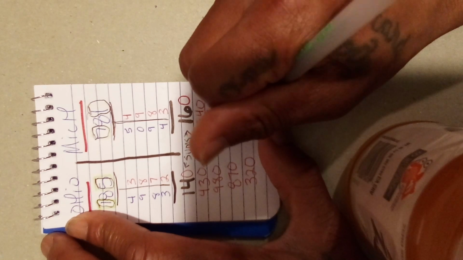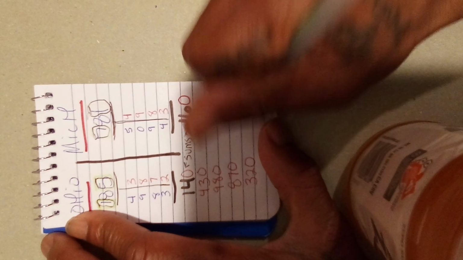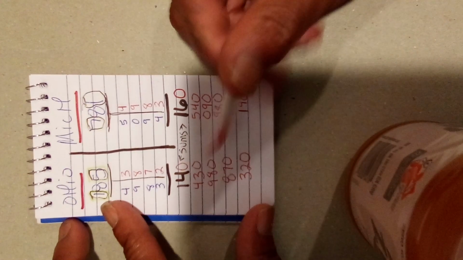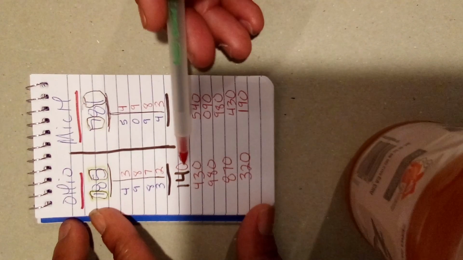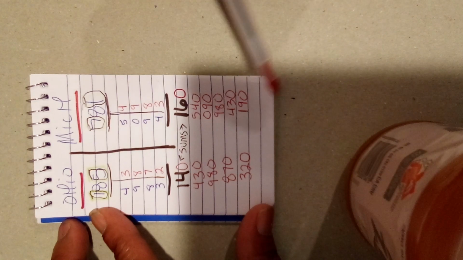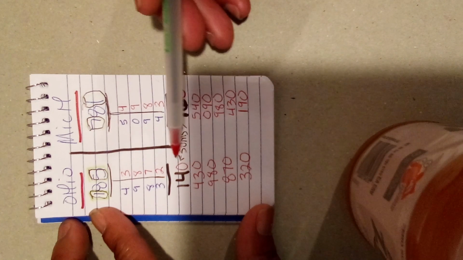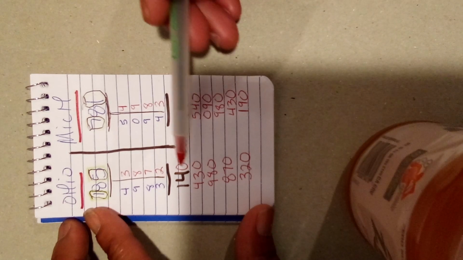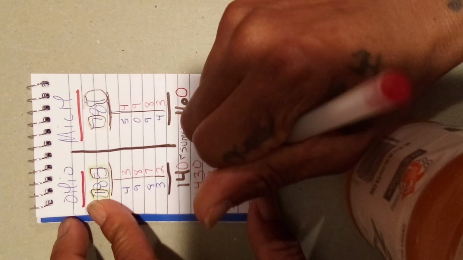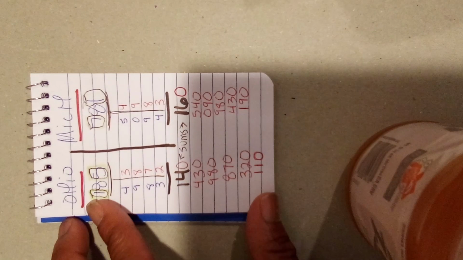Let's flip it to a 9. 190. Over here on Ohio, this 4 can flip to a 1, or this 4 can flip to a 7. Let's flip it to a 1. So that will make it 1, 1, 0 for Ohio.